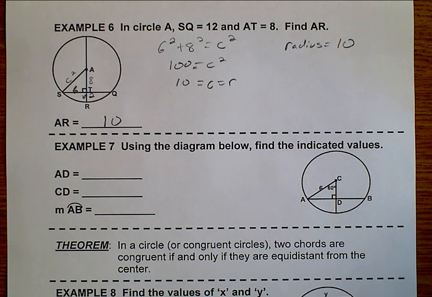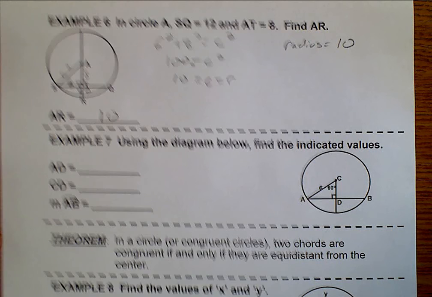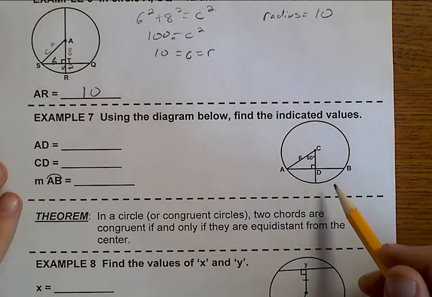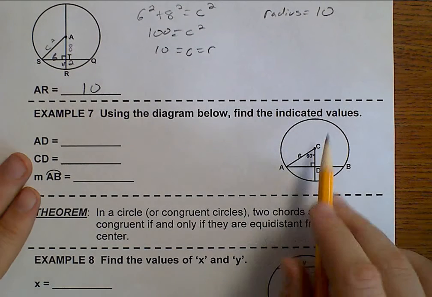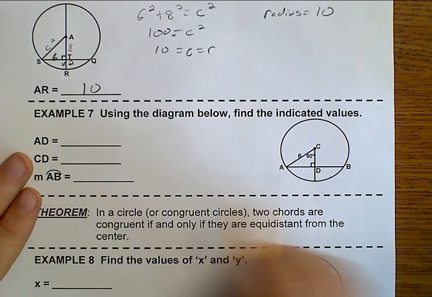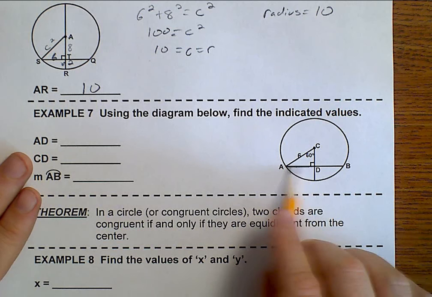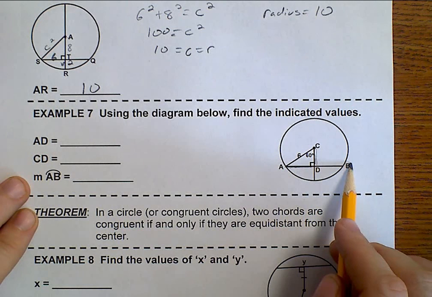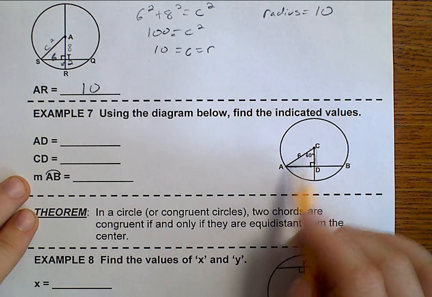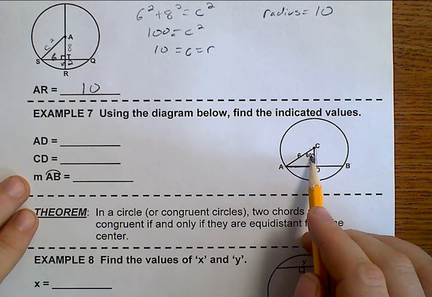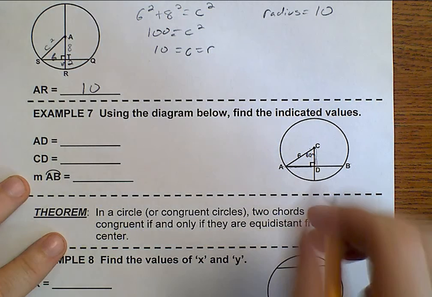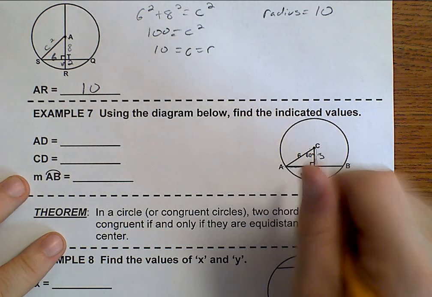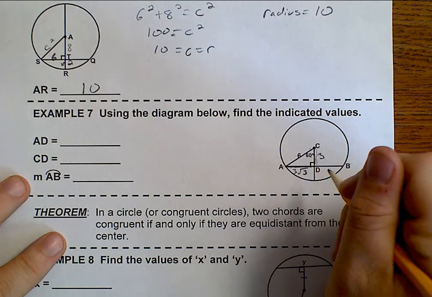Let's go ahead and move on to example number 7. We're given pretty much the same picture. We want to figure out what these are: AD, CD, and AB. Well, if this is 6, and this is a 60-degree angle, that means it's a 30-60-90. So our short leg would be 3, and our long leg would be 3 times the square root of 3.